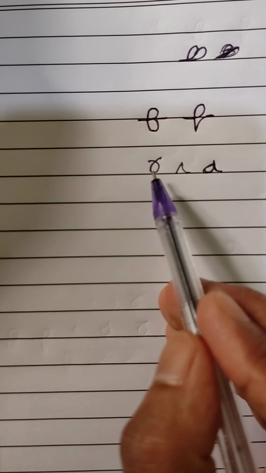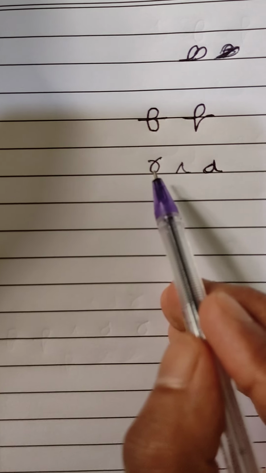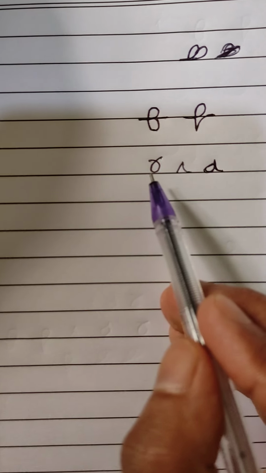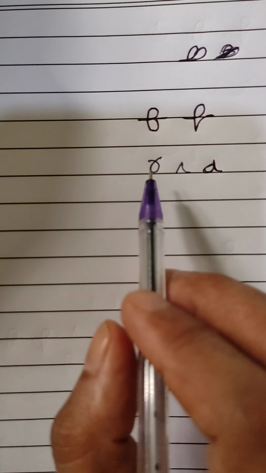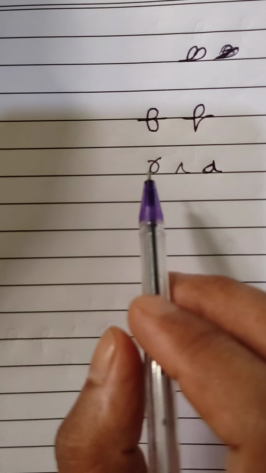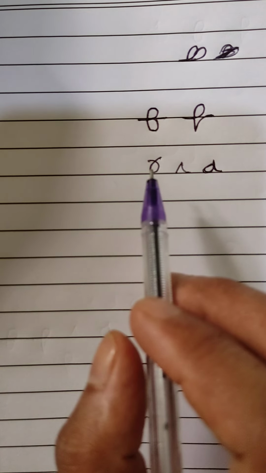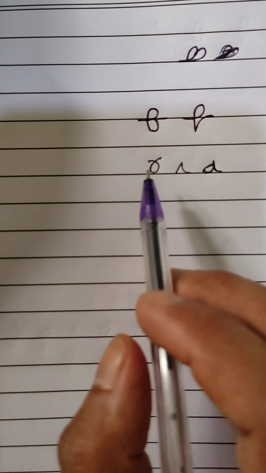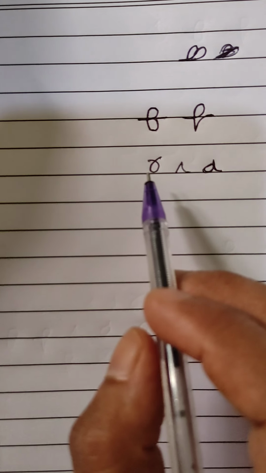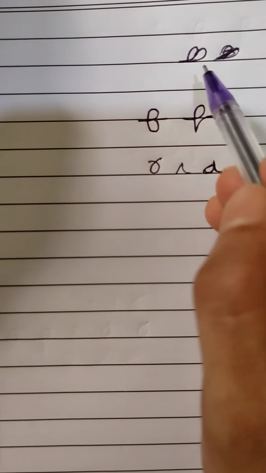There is no joint. It will never be joined with this ha. If you want to write ha without any joining before or after ha, then you have to write this ha. Okay? There are some situations when you are not allowed to join ha with other letters. In that situation you have to write this ha. Okay, so these are the 6 types of ha.